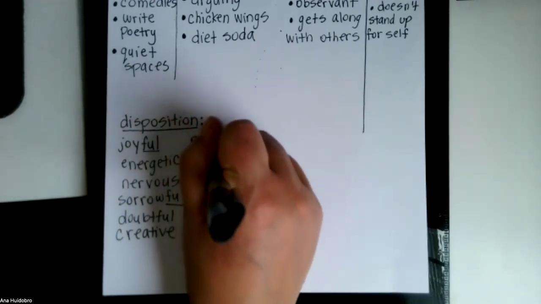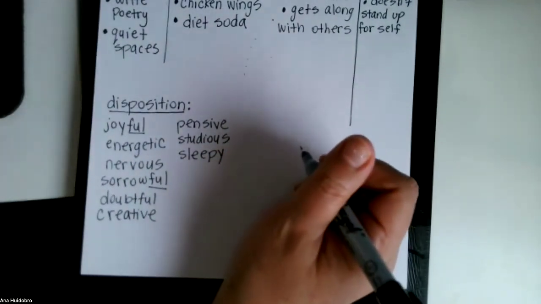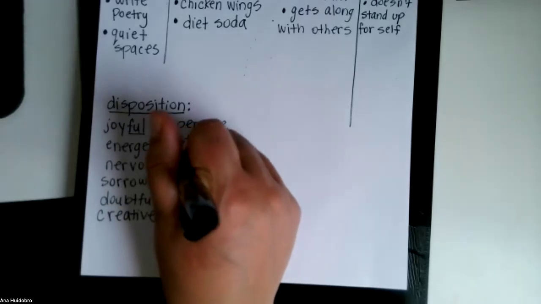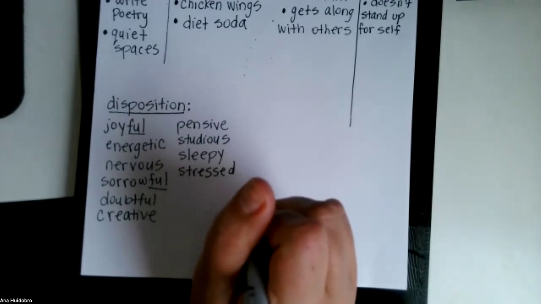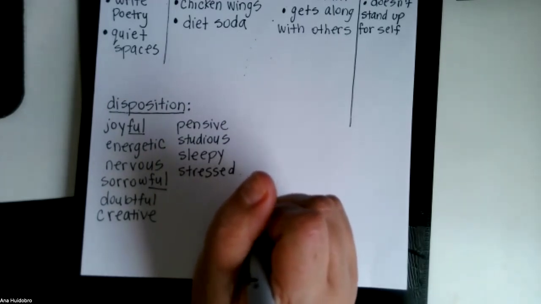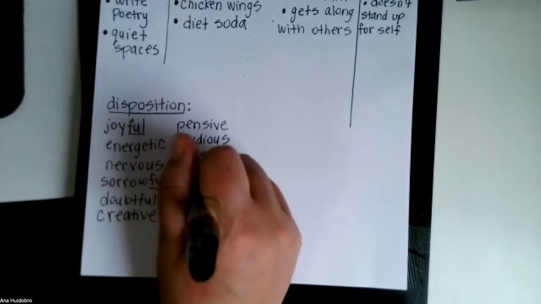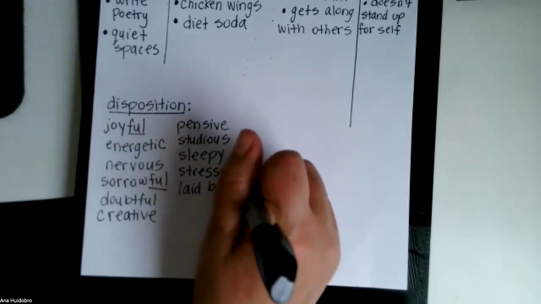This is me right here. I kind of have a sleepy disposition. I just like to be a little bit sleepy. It's just who I am. Maybe there's stress. Some people always find a reason to be stressed. That's just kind of their state of being, right? Maybe kind of laid back, relaxed. That would be the opposite of stressed.